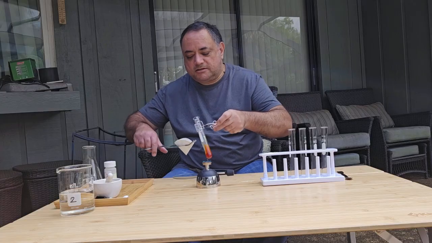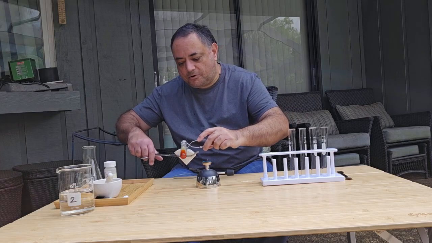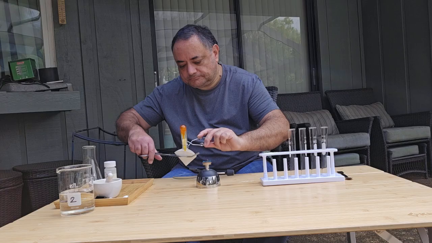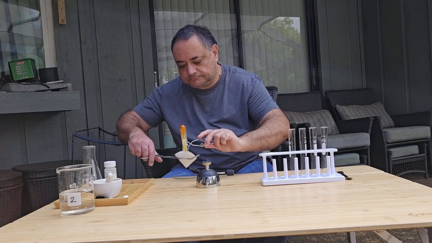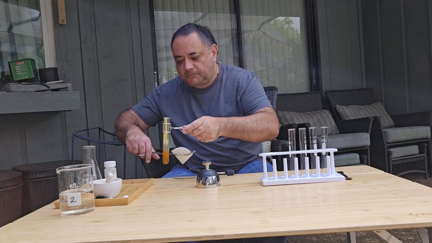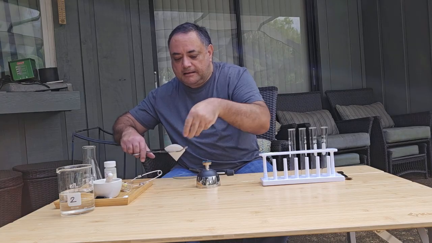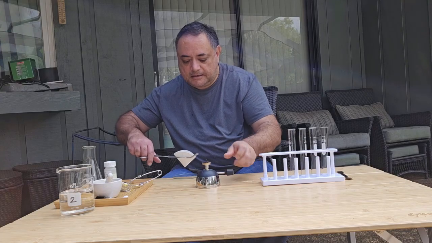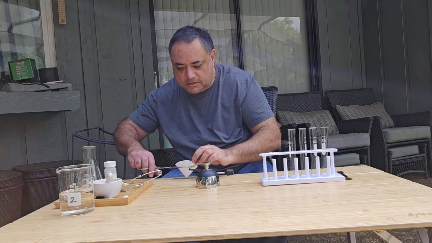Okay, it's all melted, so now I'm going to gently pour this into the filter paper, very gently. Okay, let me turn this off. And we want to let this cool down.